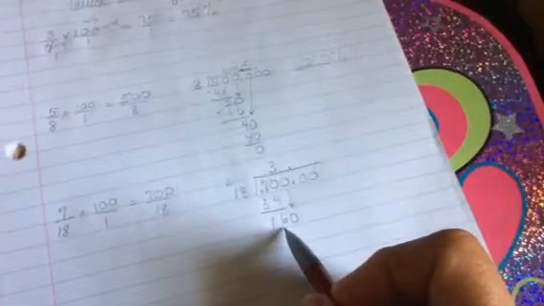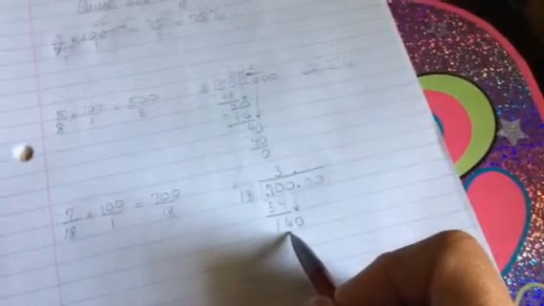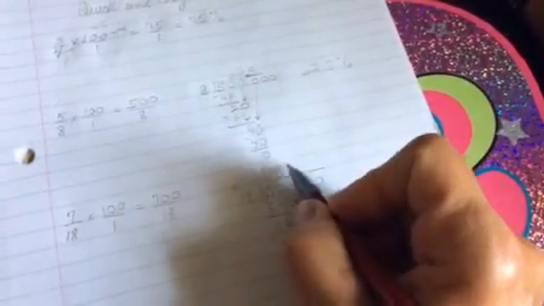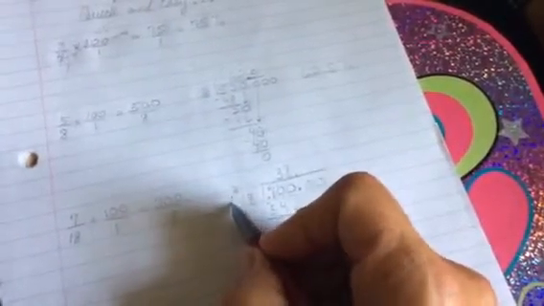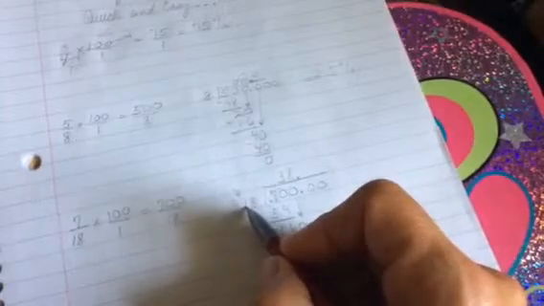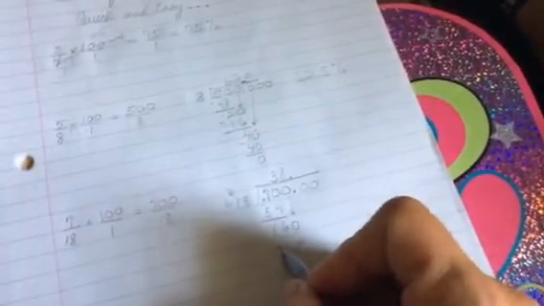Okay, so 18 is going to go into 160. I'm guessing about 8 times. 8 times 8 is 64. Carry the 6. 8 times 1 is 8 plus 6 is 14. So I'll borrow. I have another remainder of 16.